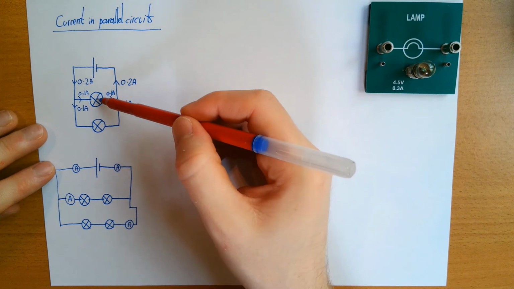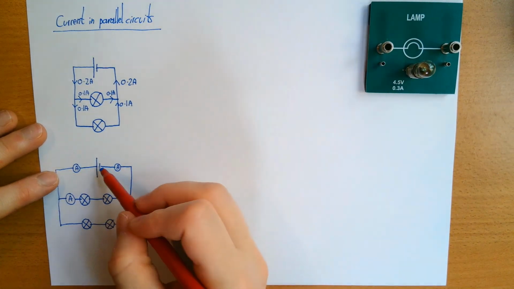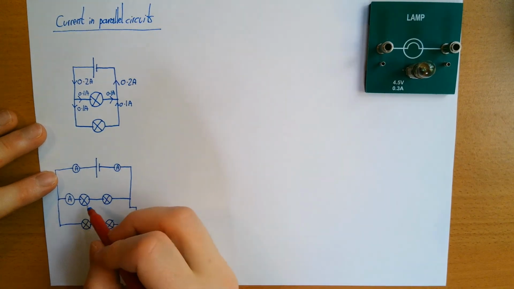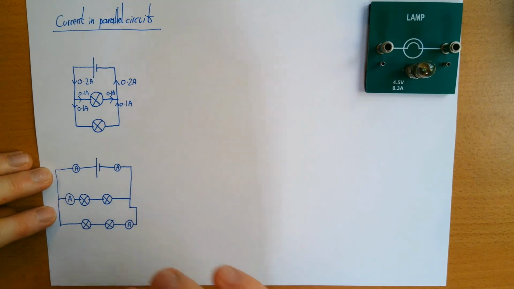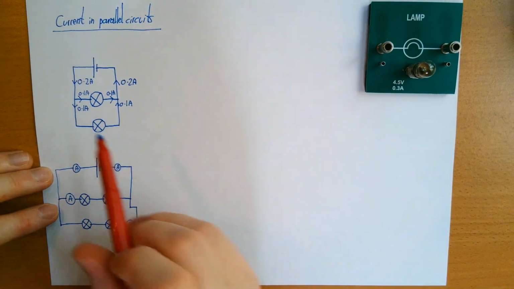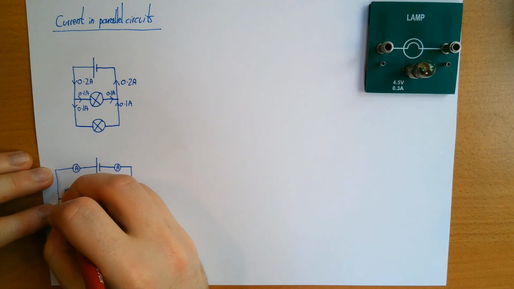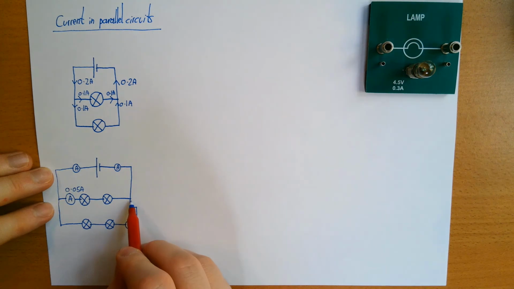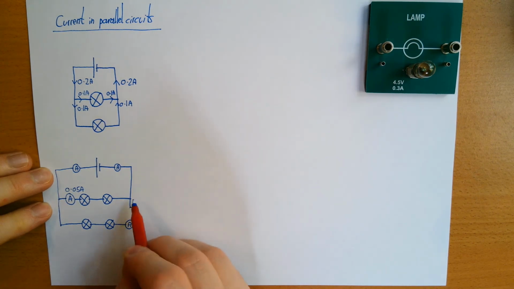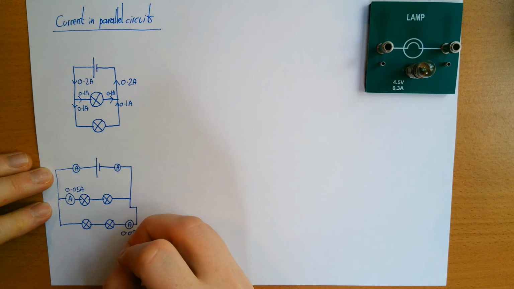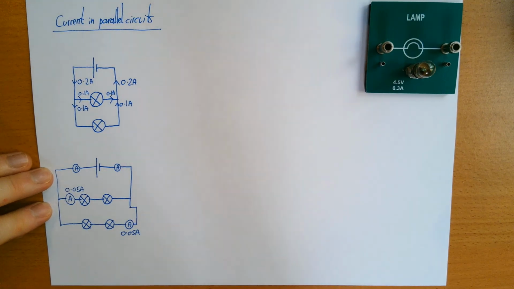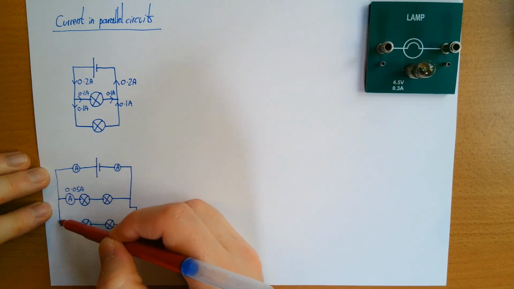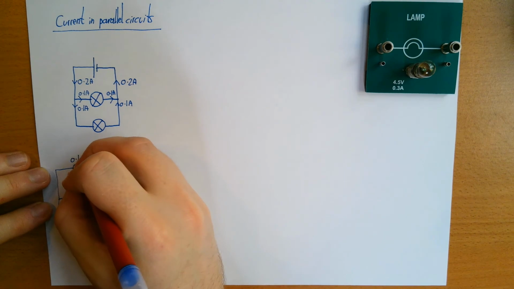If you have the one cell and one bulb, you've got 0.1 amps. With one cell and two bulbs, it is now twice as difficult for the current to get through. So hopefully what you're thinking at this point is that the current is going to reduce to 0.05 amps, and that's going to be the same along the whole branch. And the same with this branch here, it's going to be 0.05 amps. What that means is that the current coming out of the battery, to supply 0.05 and 0.05, must be 0.1.